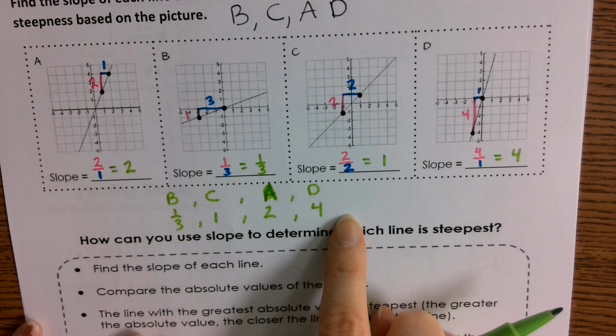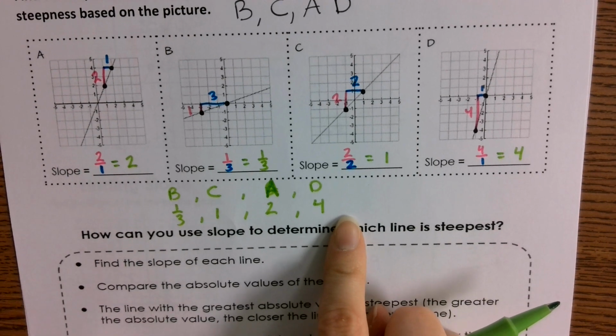So what we know about steepness is that the bigger the slope, the steeper the line. The bigger the slope, the steeper the line.